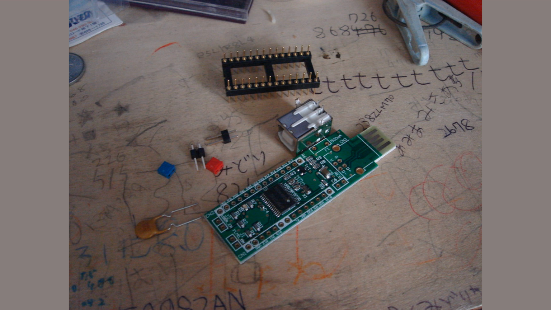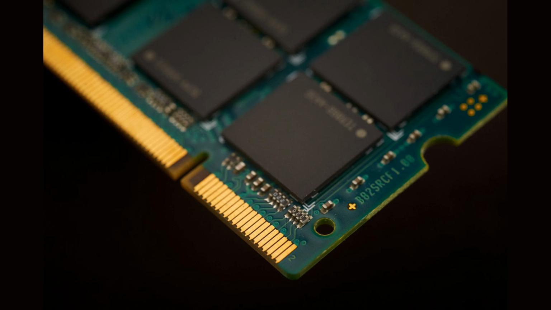The CPU, or central processing unit, is the brain of the computer. It processes all the data and instructions that are sent to it by the software. The CPU is responsible for performing calculations, executing instructions, and managing the flow of data. RAM, or random access memory, is the temporary storage space for data that the CPU is currently using. The more RAM a computer has, the more data it can process at once.